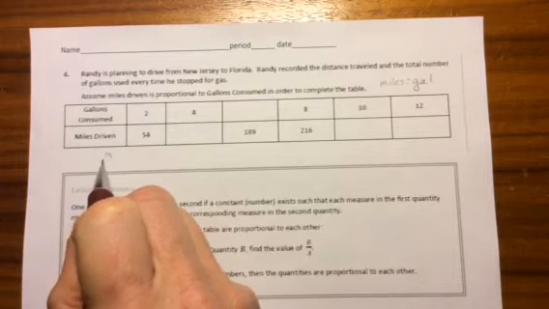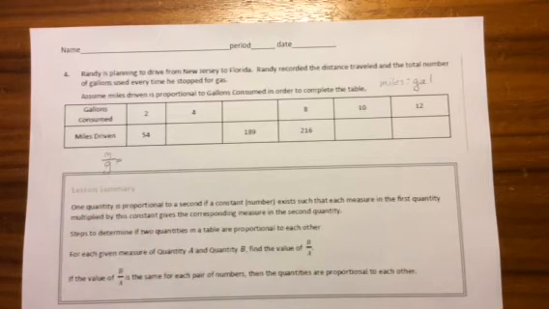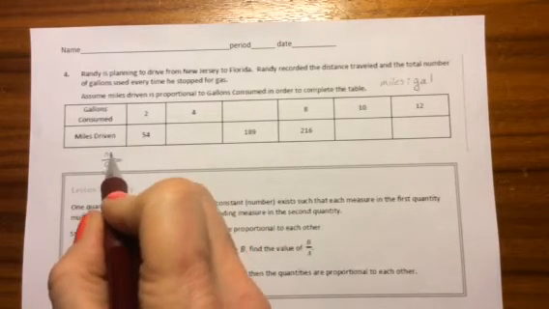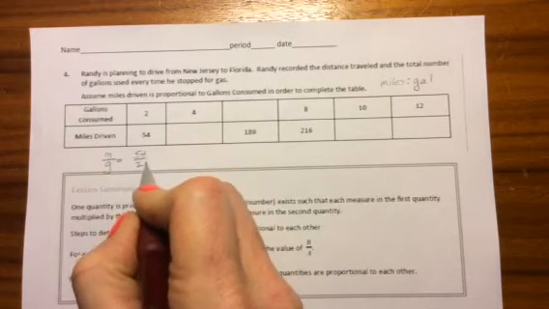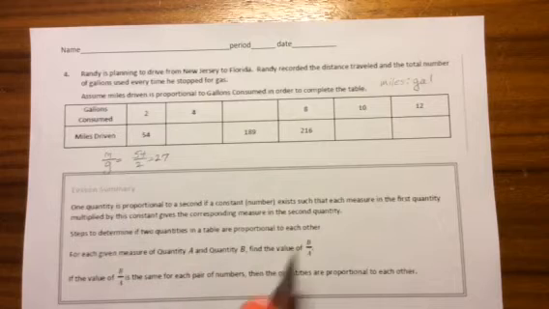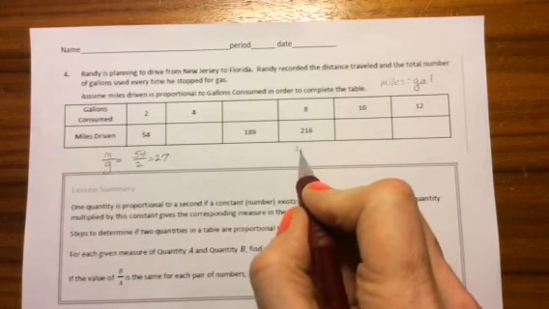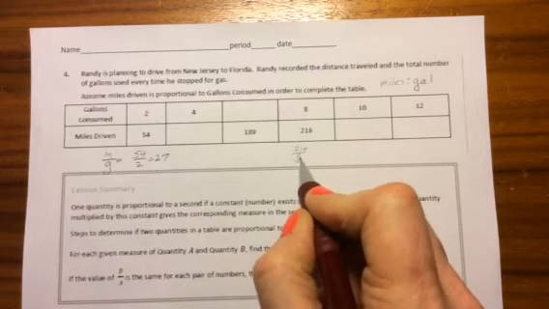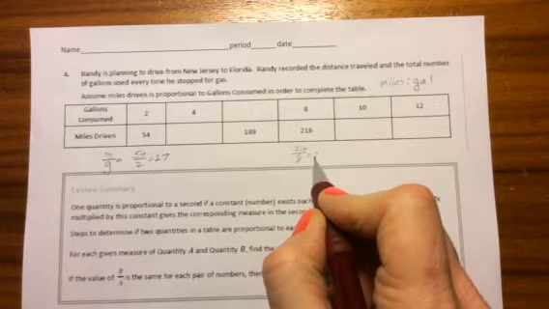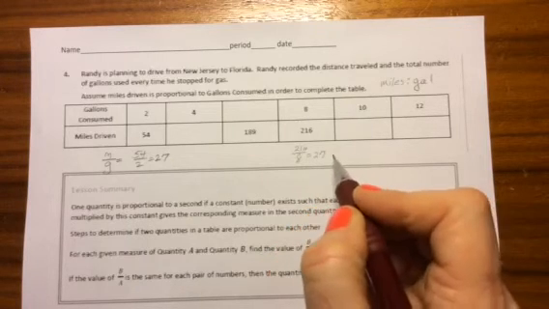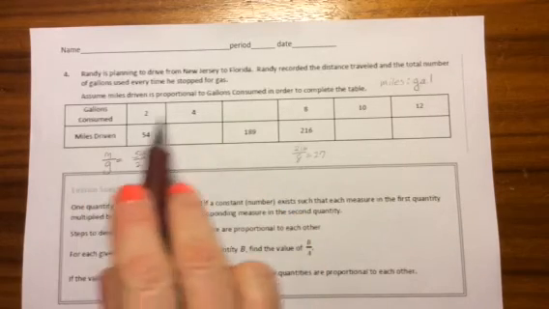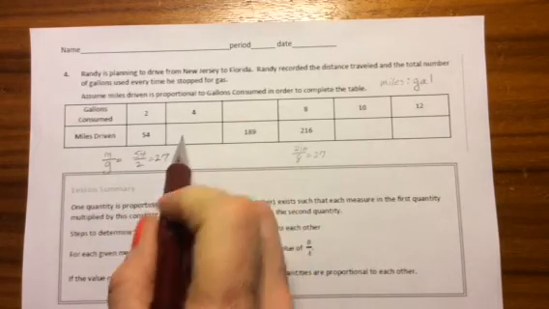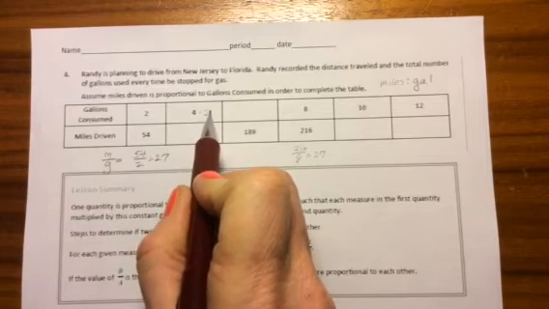So if I do miles divided by gallons, I should get the unit rate. And that's like miles per gallon. So if I take 54 and divide it by 2, I get 27. And if we check over here, 216 divided by 8 is also 27. So in that case, if I multiply, and it says fill in the rest of the table, so that means 4 times the unit rate 27.